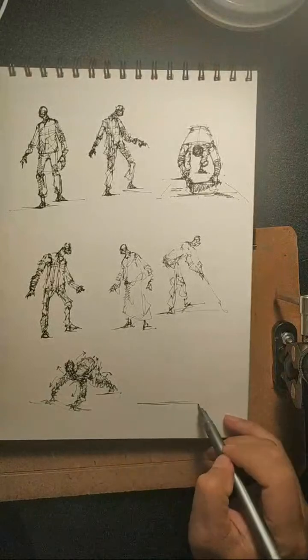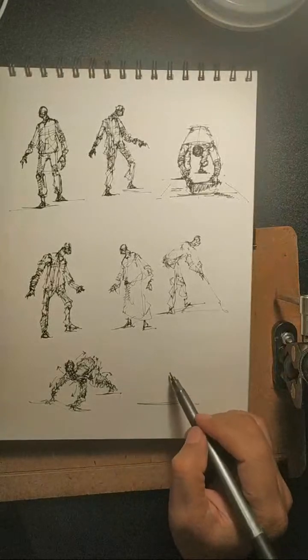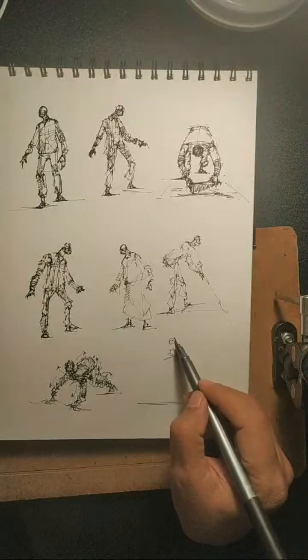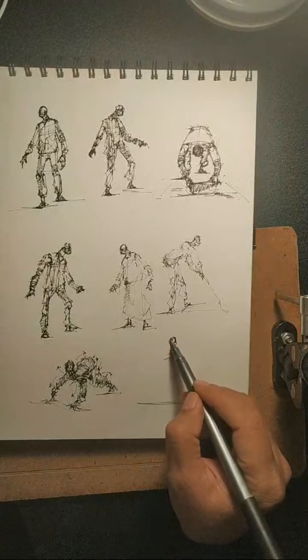So this one last figure we can draw over here, and then we can finish this sketch.